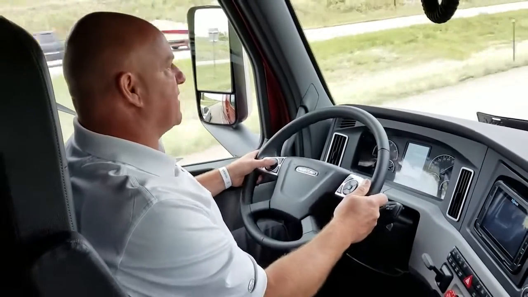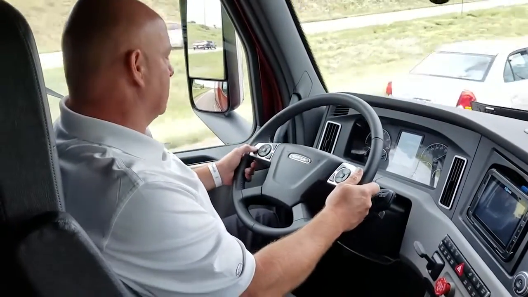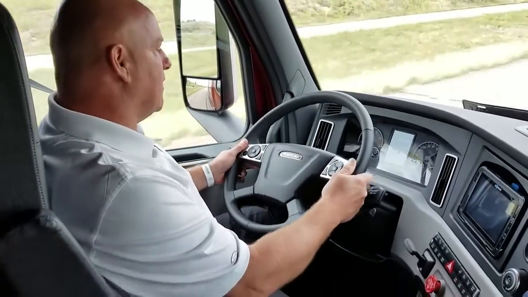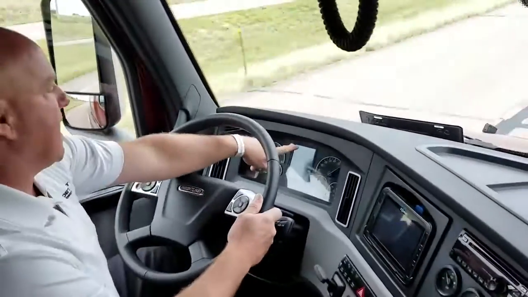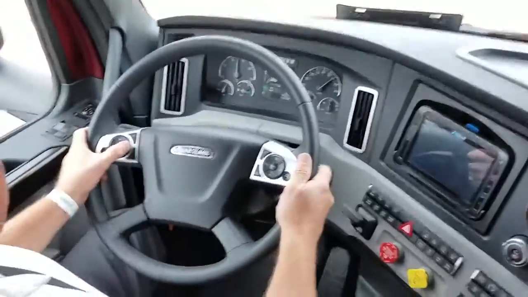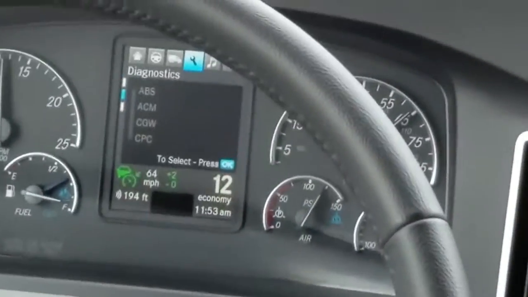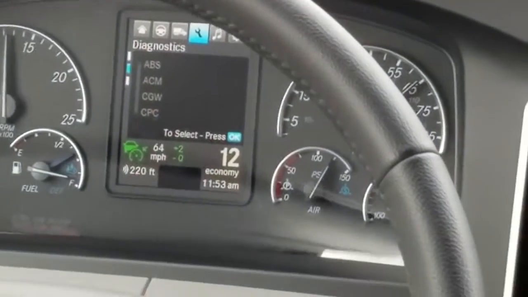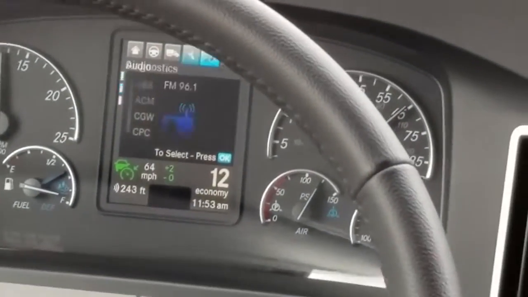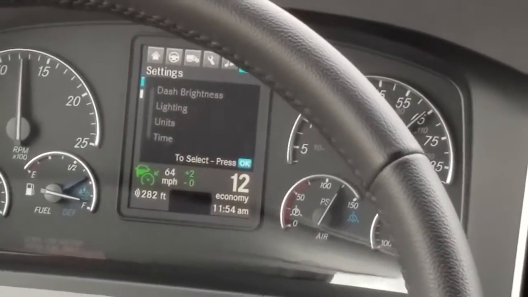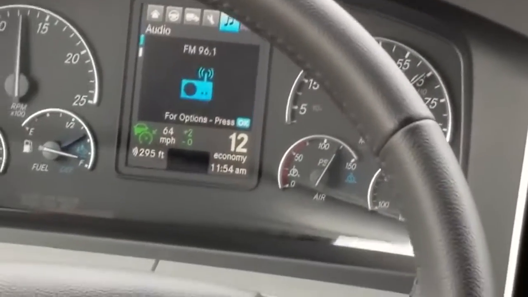So you have your up and down arrow, so this will be your mouse, and then you have your enter or back button here going forward. So across the top you have your different menus, so I can navigate through my different displays. If I want to look at fault codes, whether it was ABS fault codes or engine fault codes, I can. I can change the radio station, set up the dash lighting depending on what I want to do.